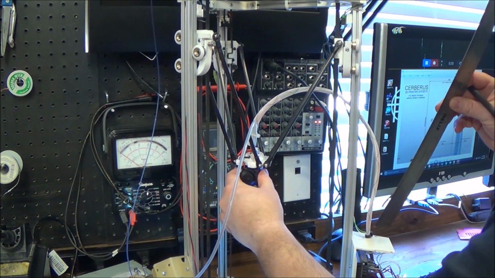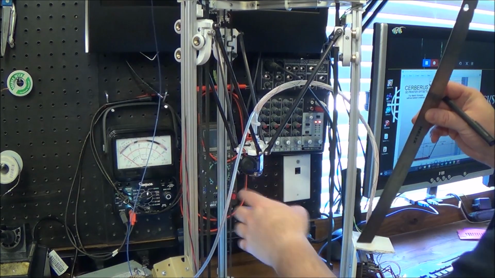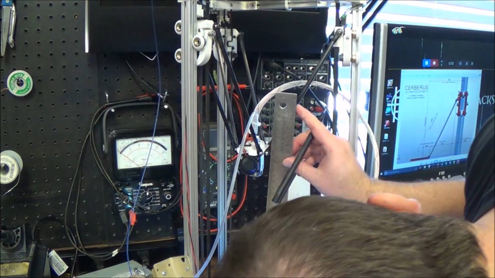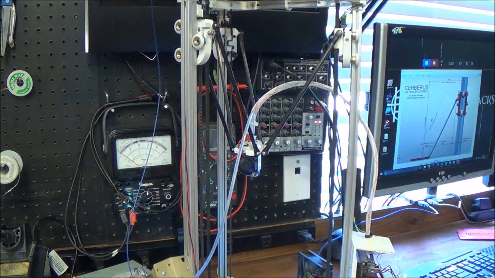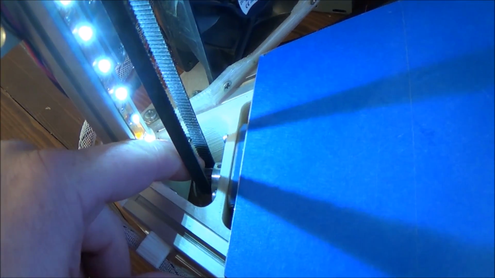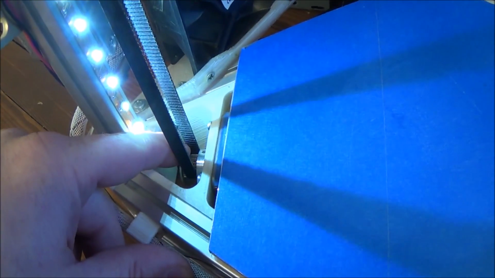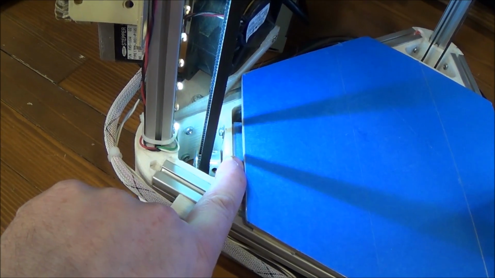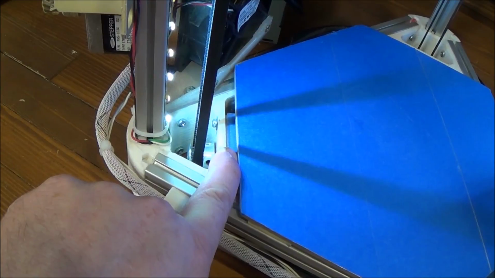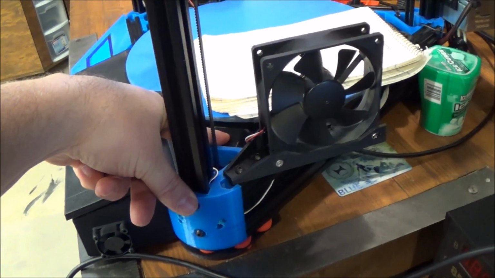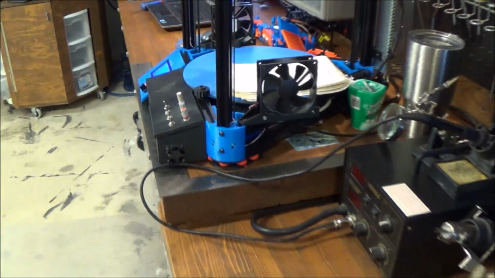We also want to know our height from 0 to the bed. So I'm going to push this on the end stop. 240 millimeters. Then you need to know the number of teeth on the stepper. This is a 20 teeth pulley, and my stepper motors are the standard 1.8 degree stepper motors. On the Kossel XL I got some more precise stepper motors, which are 0.9 degree stepper motors. They're twice as many steps.